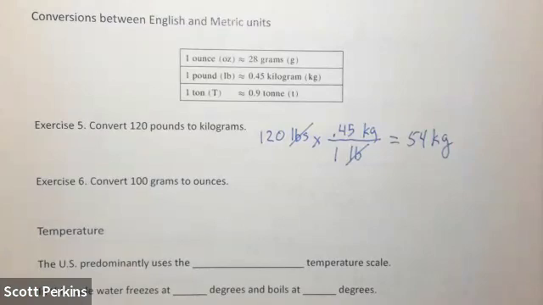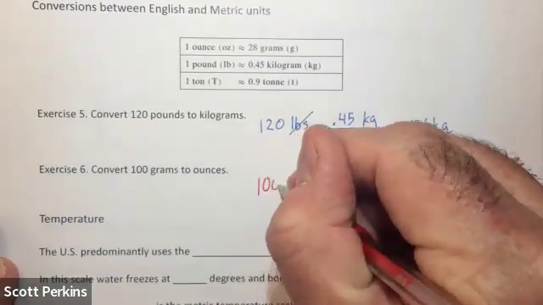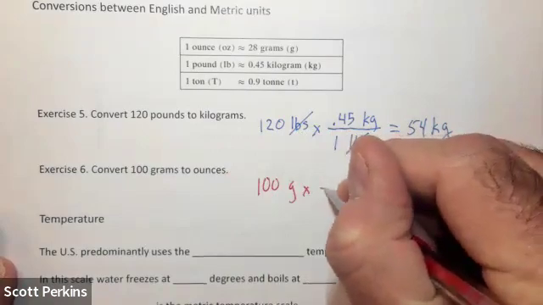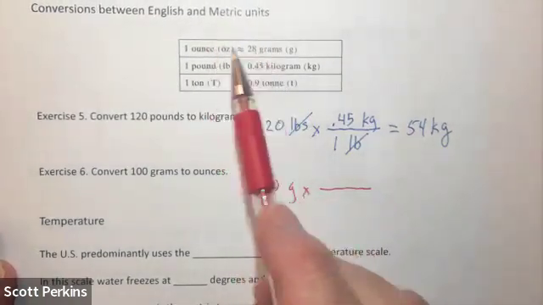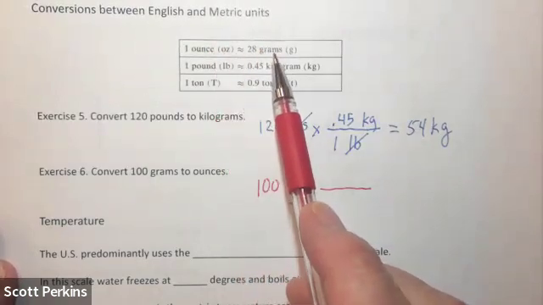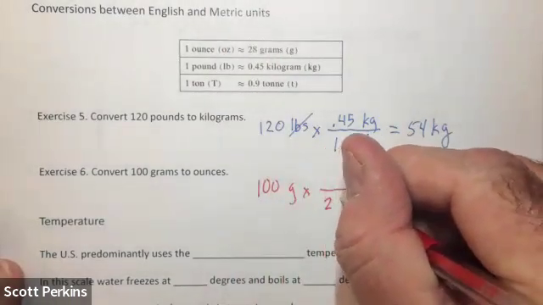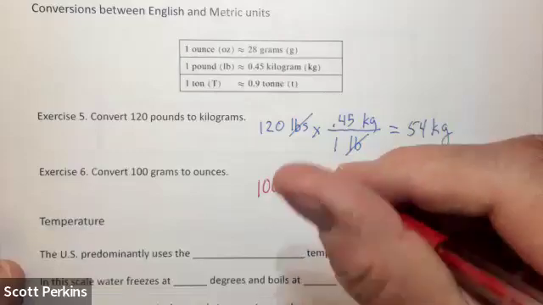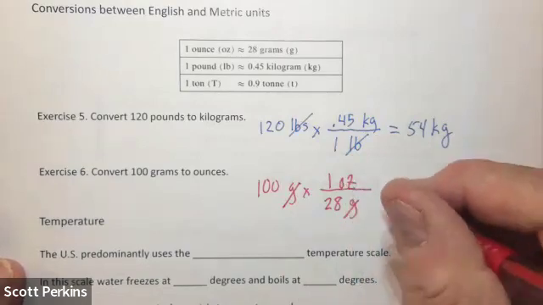Okay, the next one, we're going to use that same table, and we are going to convert 100 grams to ounces. So I'm starting off with 100 grams. I'm going to multiply by my unit conversion. Again, this is a straight 1-to-1 conversion between ounces and grams that we're given. I want to cancel the grams and be left with the ounces. So I'm going to put the 28 grams in the bottom and the 1 ounce in the top. That way, these two things cancel, and the only unit I'm left with is ounces.